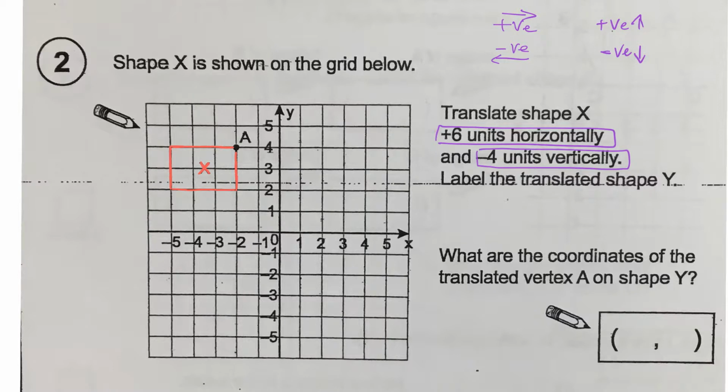Now, so once again, pick a vertex. We'll start off with A, 6 units to the right, horizontally, 1, 2, 3, 4, 5, 6, and then 4 units down, 1, 2, 3, 4.